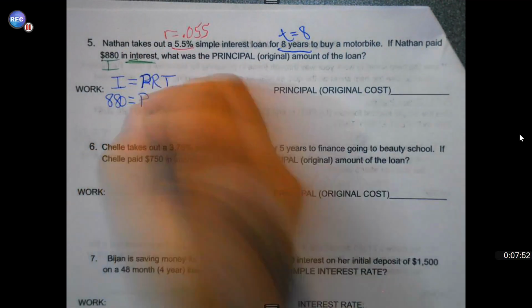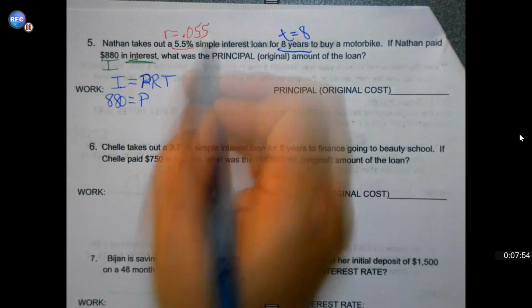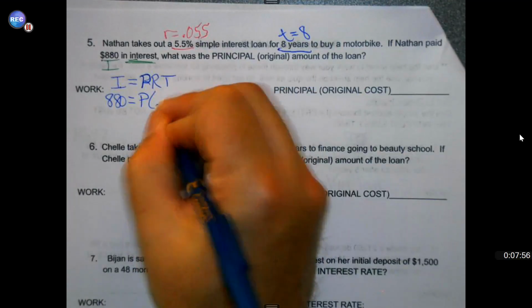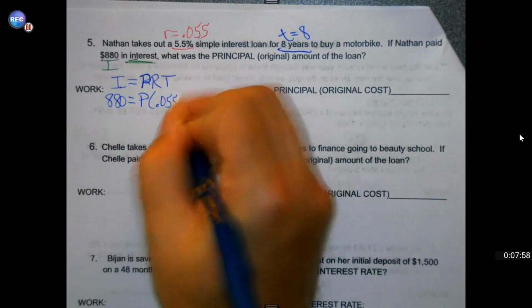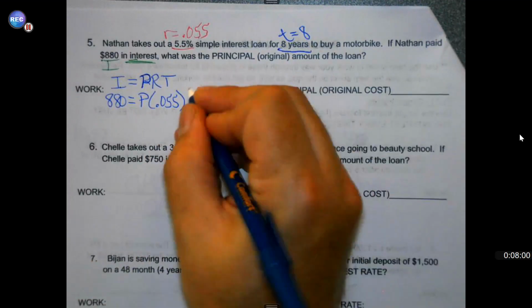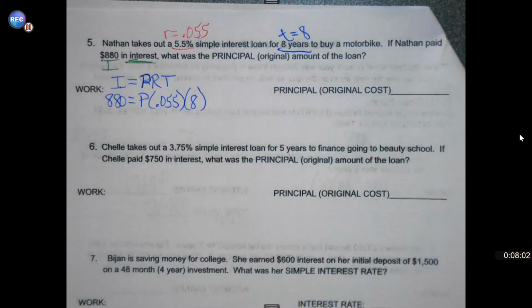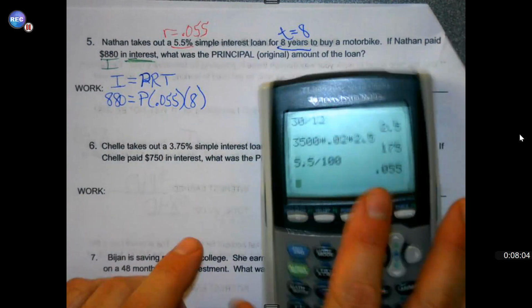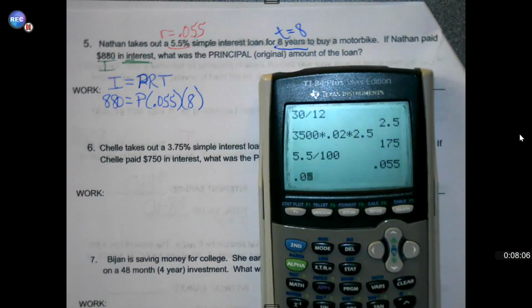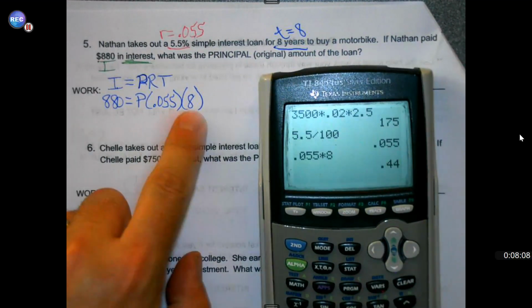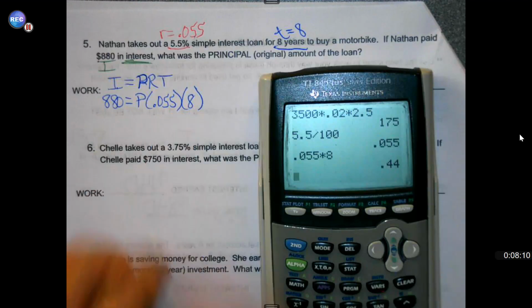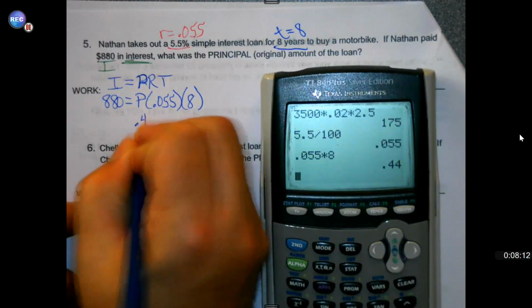I do not have the principal. I have the rate, and I have the time. That's kind of weird. So I'm going to multiply those two together and leave that with my P.